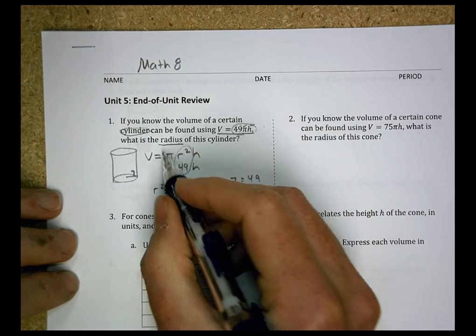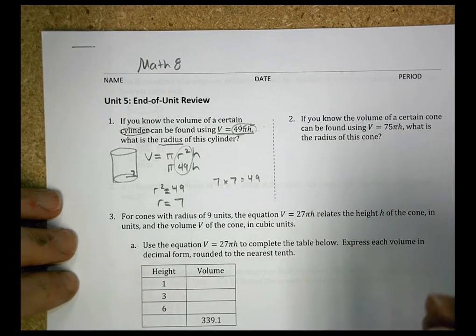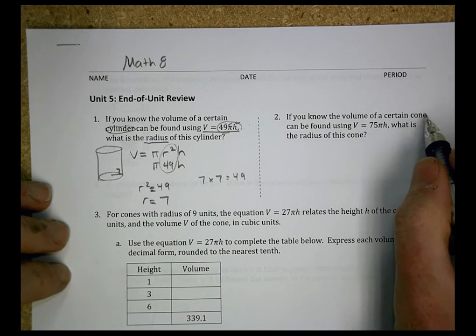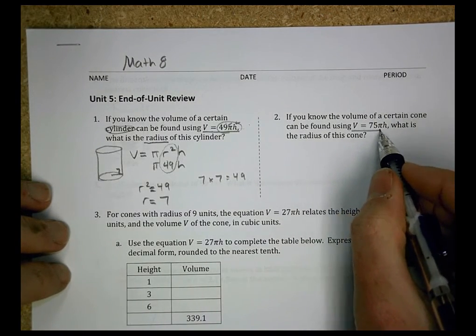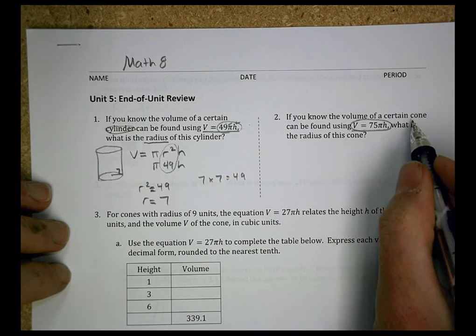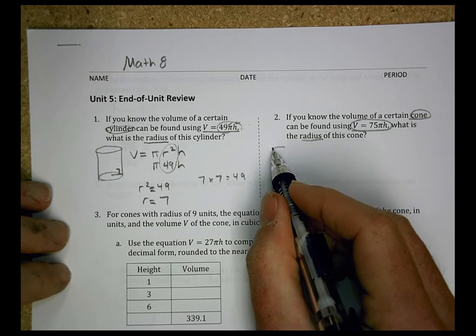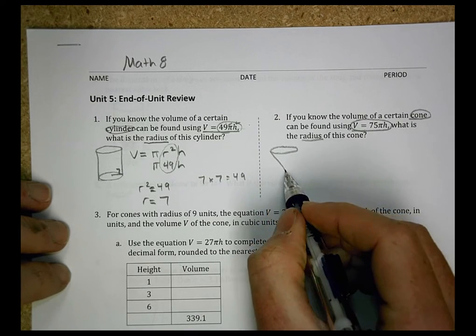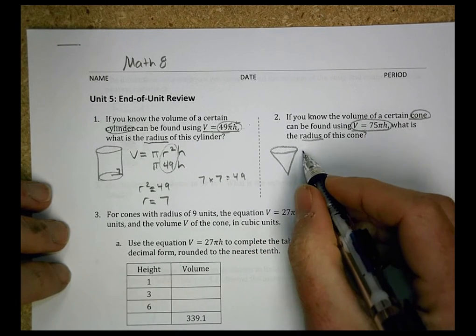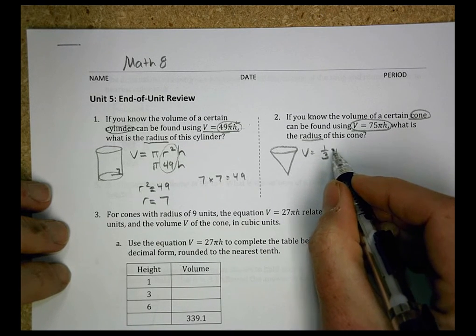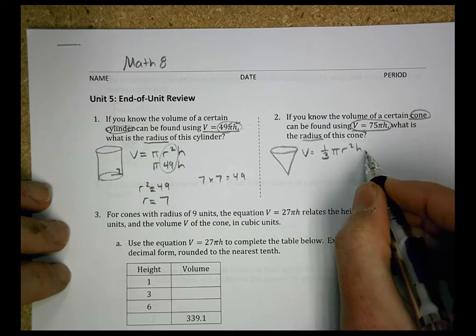Just 7. Okay. All right, number 2. If you know the volume of a certain cone can be found using volume equals 75 pi h, looking at a cone here, what's the radius? So a cone, recall, is 1/3 of the volume of a cylinder, pi r squared h.